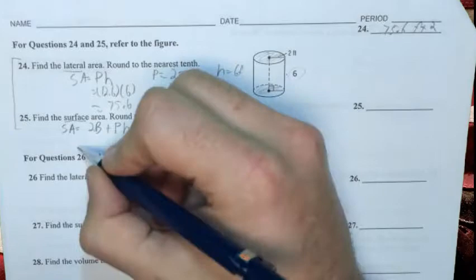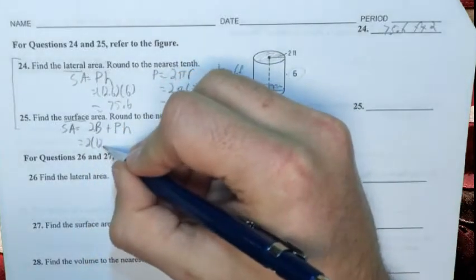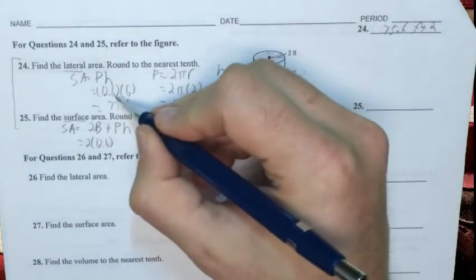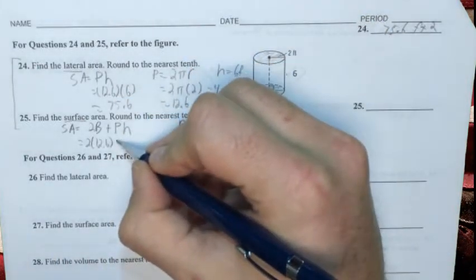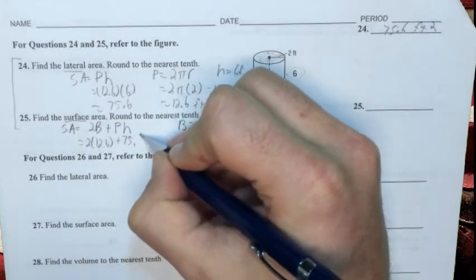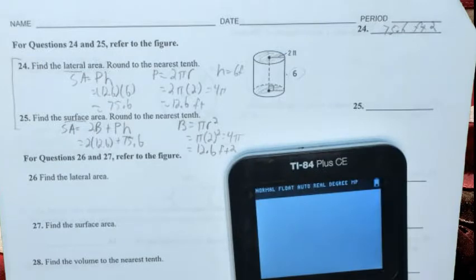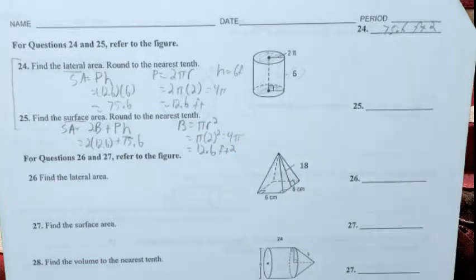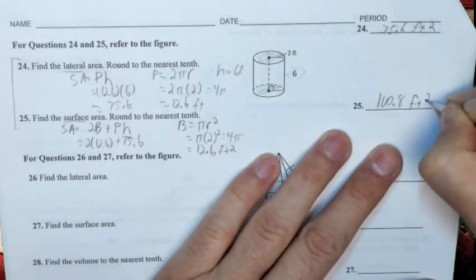All right, now 2 times area of the base, which is 12.6. And I could rewrite the same thing I did before, 12.6 times 6, but I've already calculated that, so I'm not going to spend the time to do it again. I'm just going to go ahead and write in the 75.6. So 75.6 plus 2 times 12.6 is 100.8 feet squared.